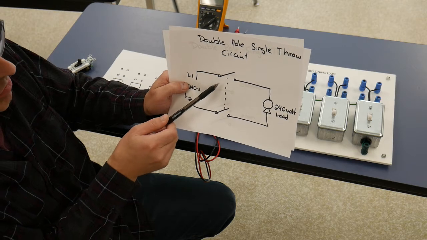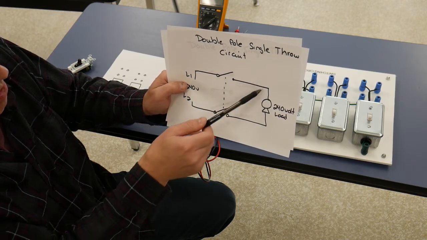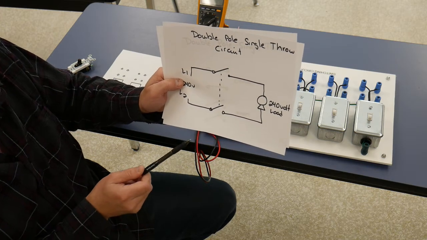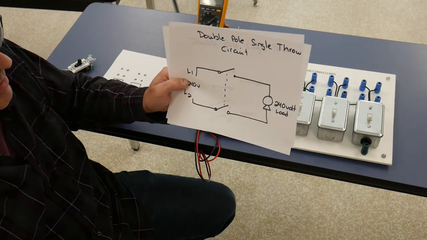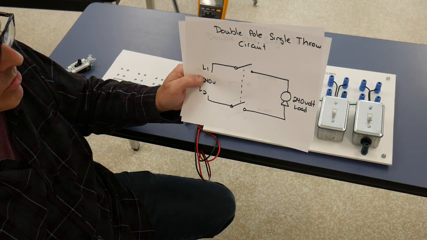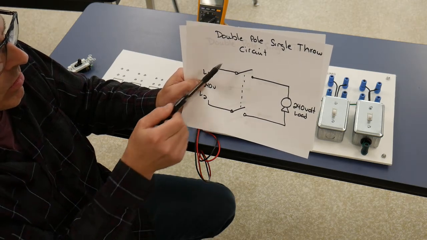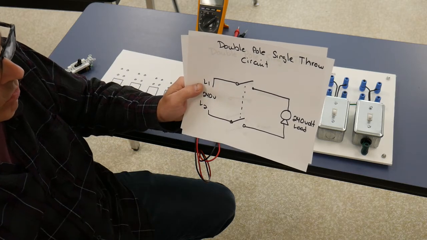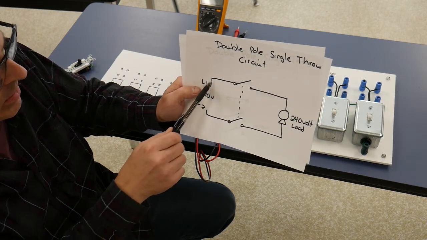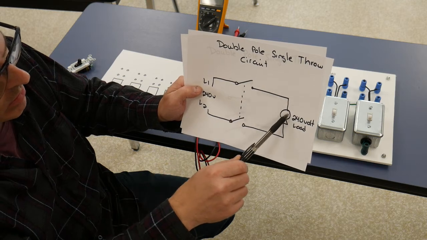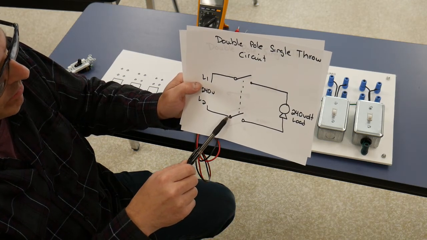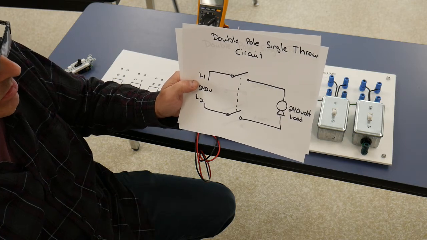So by the electrical code standards, we are required to disconnect all live conductors from a machine or whatever safely in order to prevent any sort of electrocution hazard. So by utilizing a double pole single throw switch, that's how we could accomplish this in a 240 volt circuit. So we have our line 1 heading out through that, coming along here to our motor, returning back through that other half of the switch, and then heading back to our line 2.